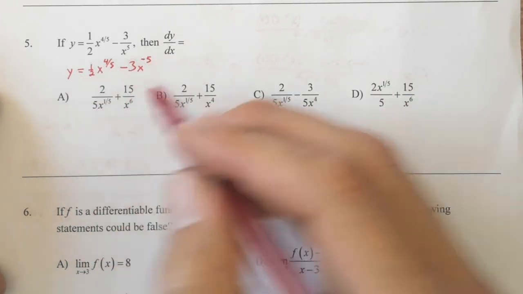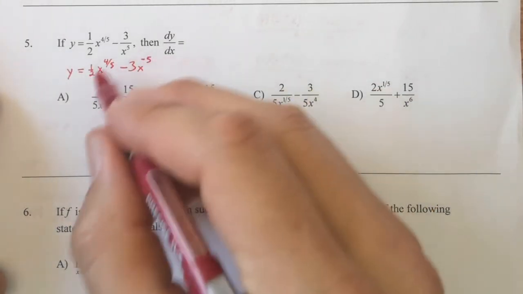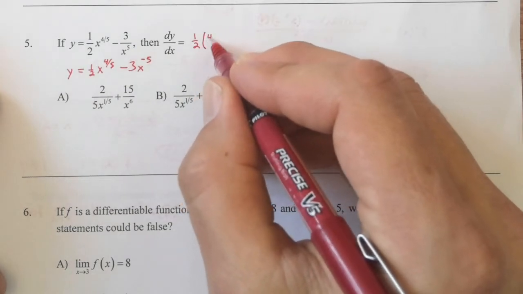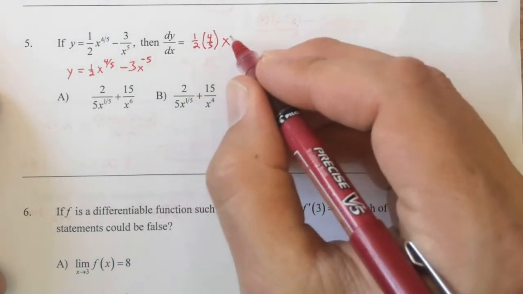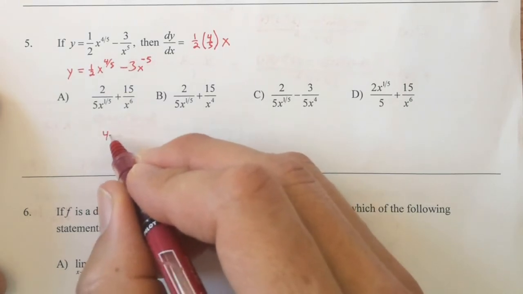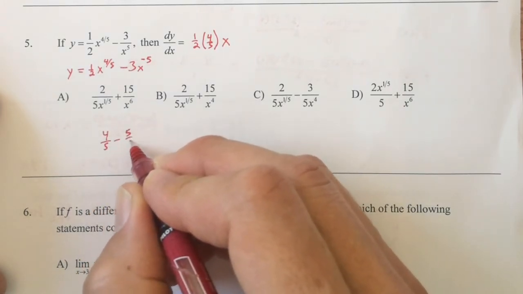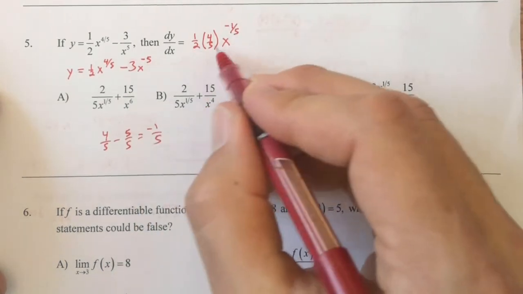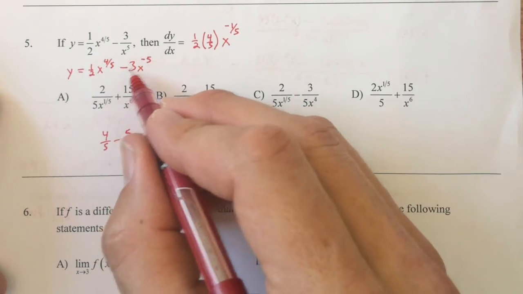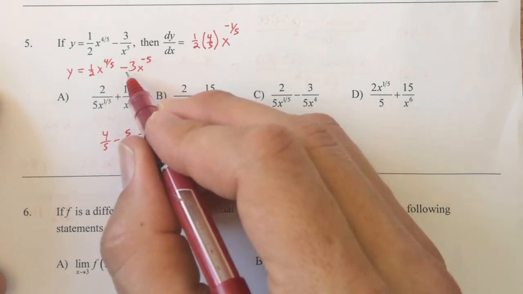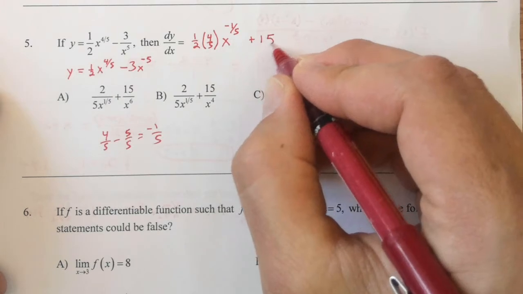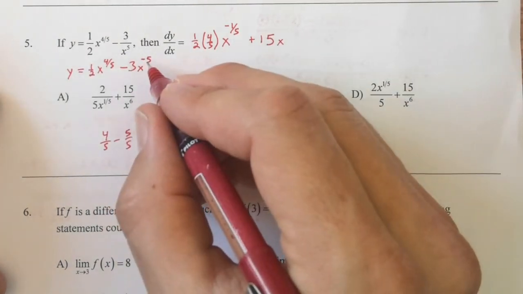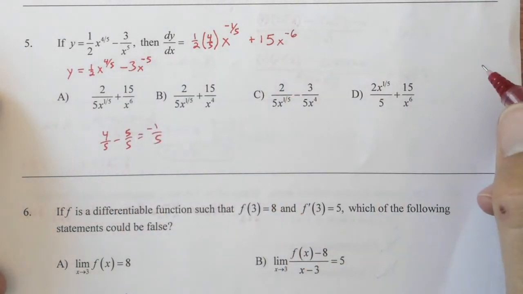Now we've rewritten this function so that it's ready to be differentiated, and we can use our basic rules to get it done. We have a 1/2, then we have 4/5 coming down. That's our exponent, and on x we have to subtract 1. So we have 4/5 minus 5/5, because 5/5 is equal to 1, so that's negative 1/5. So we have x to the negative 1/5 power. That's the first part of our derivative. Now we have minus 3 and then negative 5. We bring the negative 5 down and multiply it by the negative 3 that's already there. So we have plus 15, and then x, and we subtract 1. So negative 5 minus 1 is negative 6.